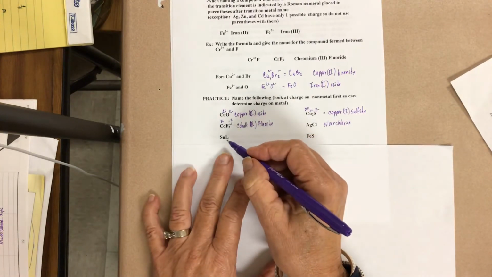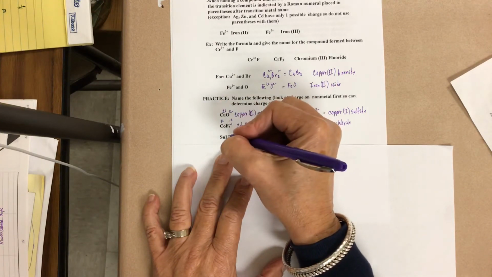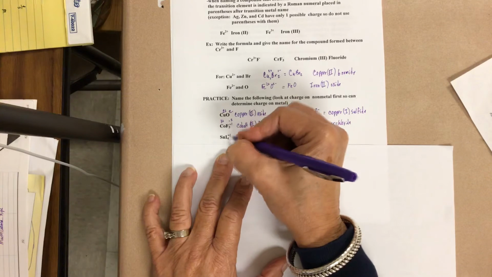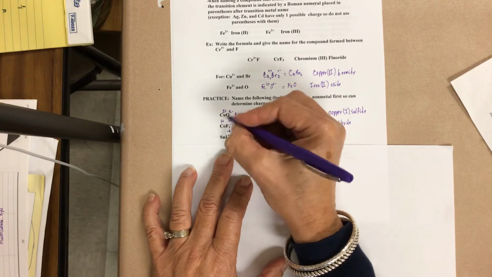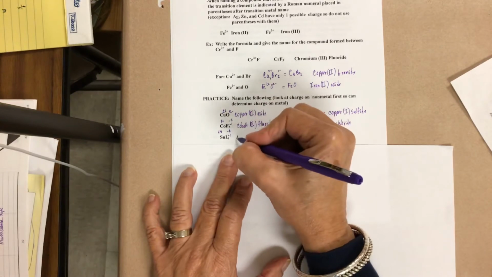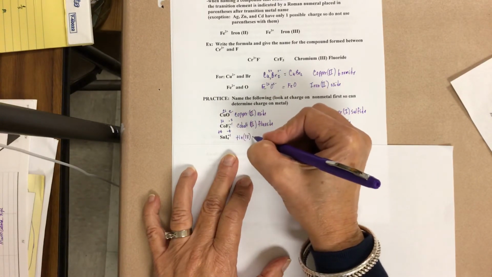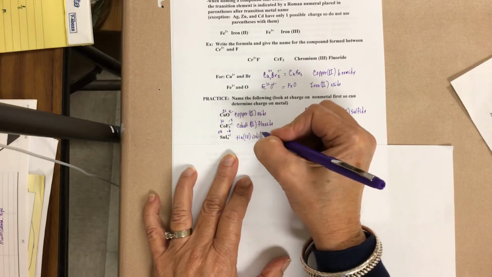Tin has 2 possible charges, so we're going to look at iodine. Iodine's a -1, but we have 4 iodines, so that makes this a 4 minus. If this is a 4 minus, this side has to be a 4 plus. So you would name this tin, Roman numeral IV in parentheses, iodide.